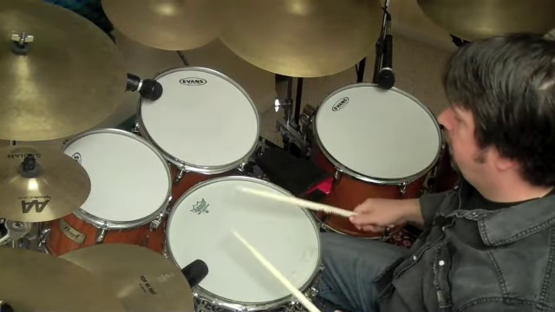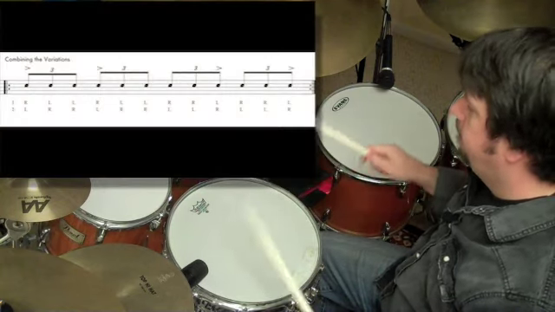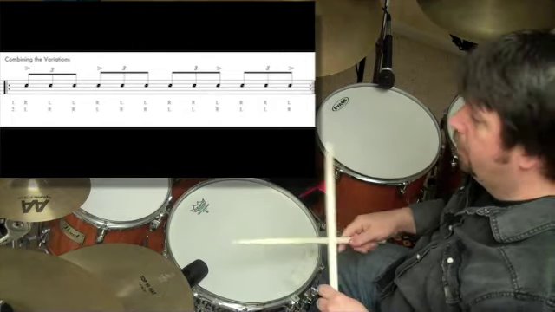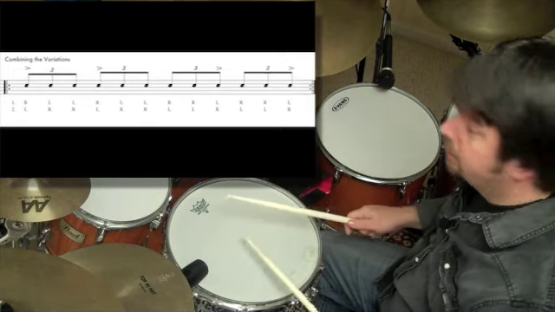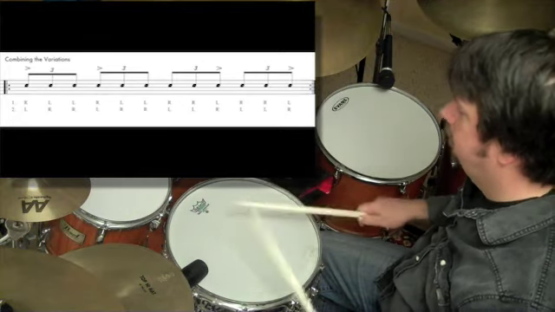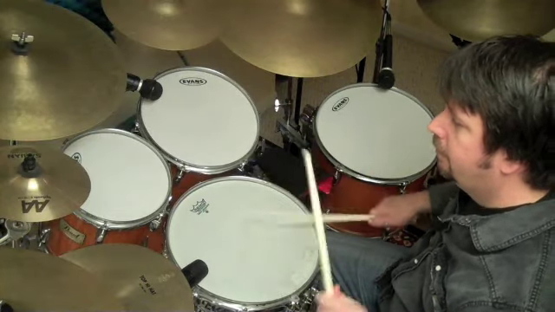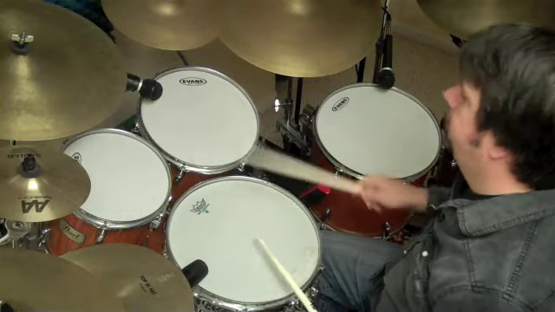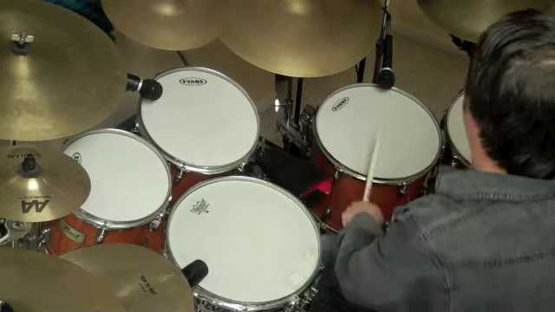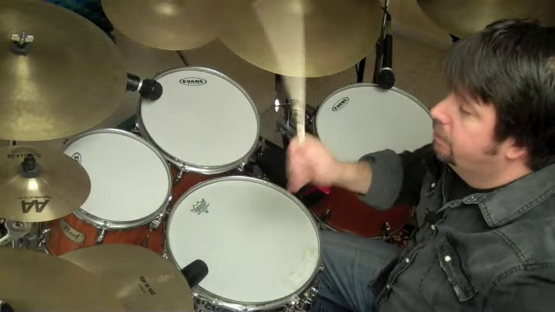And you can play those two stickings back to back. So here's switching every two beats. Notice how when it cycles back around, you get two hits like that. Sounds good on the hi-hats too.